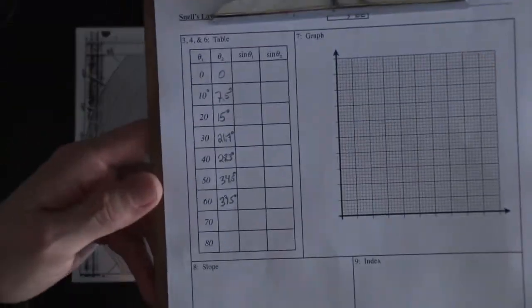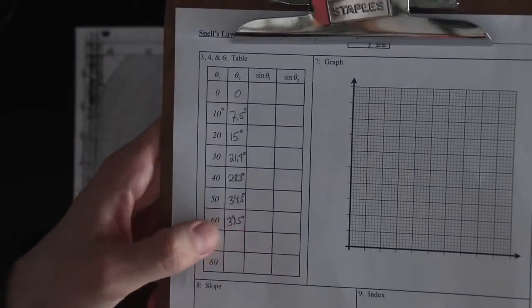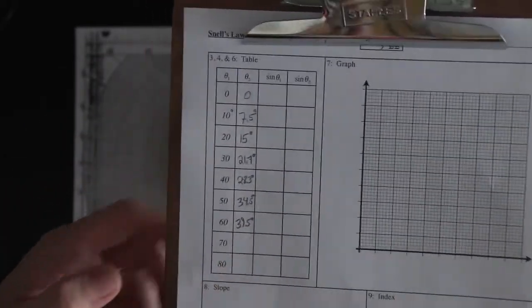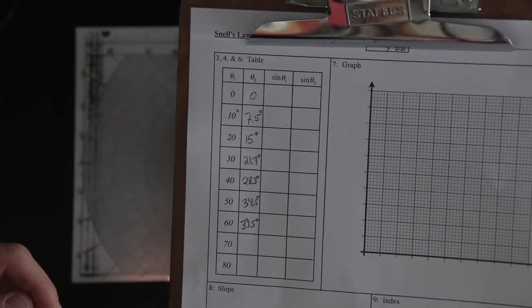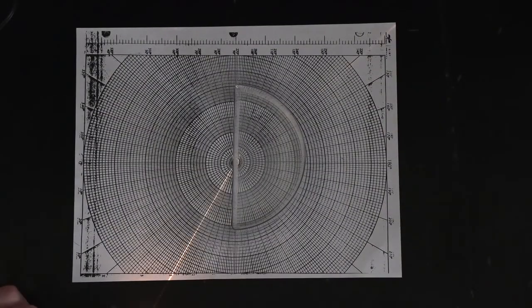So go ahead into the document that I uploaded and get your seventh pair of angles, theta 1 and theta 2, and record them into your data table now. Okay, and then 70 degrees, I'll increase this angle even more.